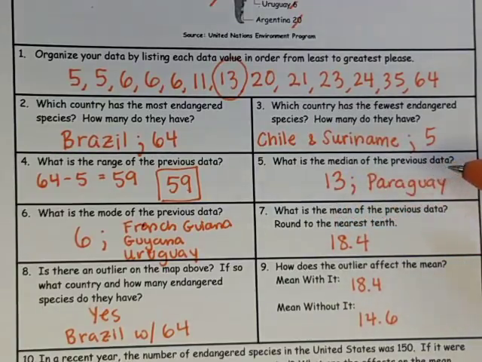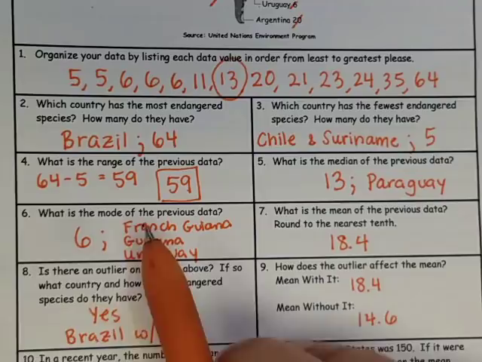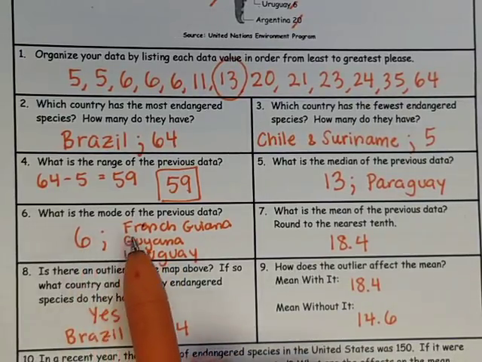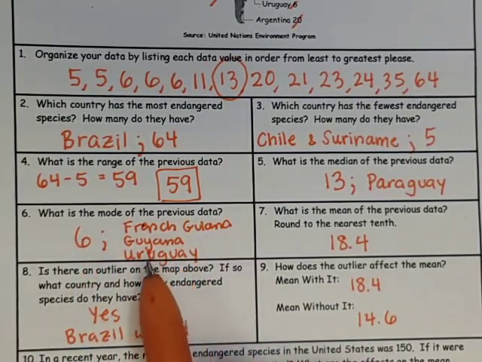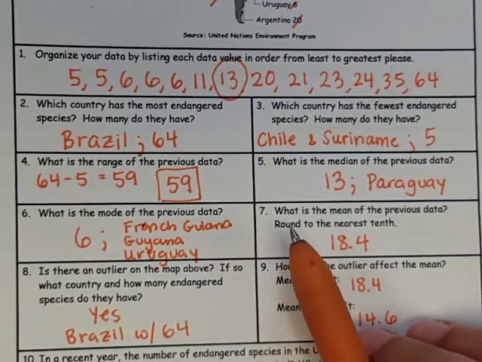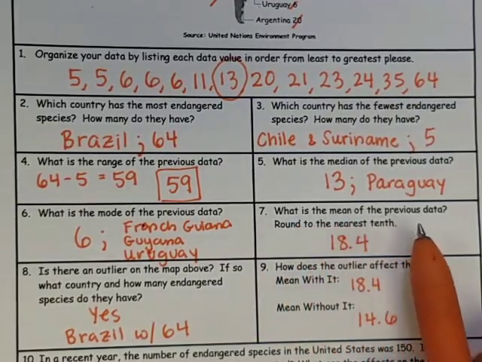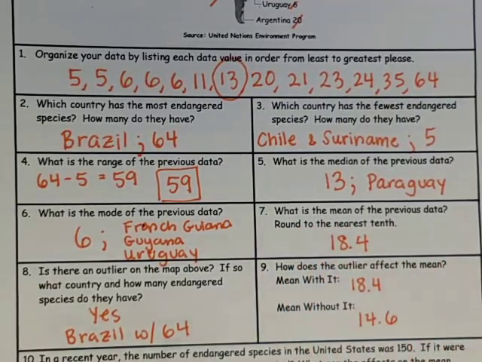What is the median of the previous data? 13, which is Paraguay. And then what is the mode? It was 3 countries with 6: French Guiana, Guyana, and Uruguay. And then number 7, what is the mean of the previous data? 18.4.